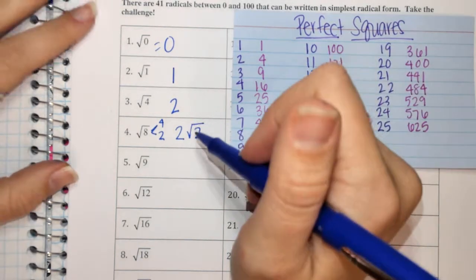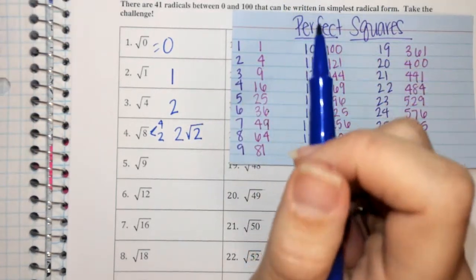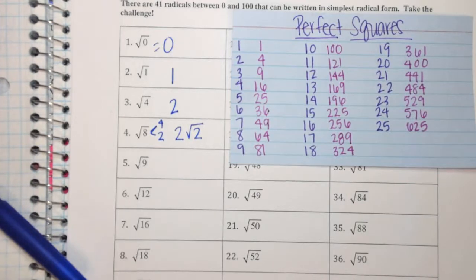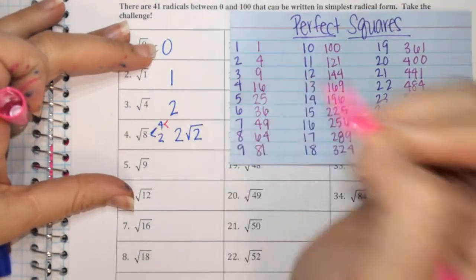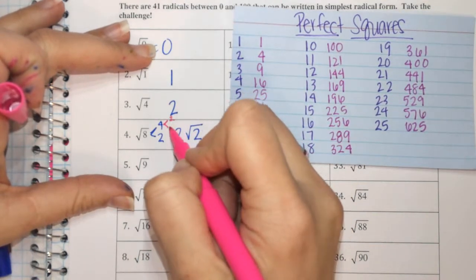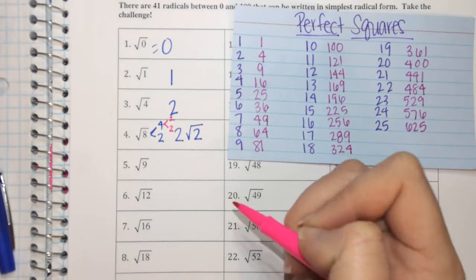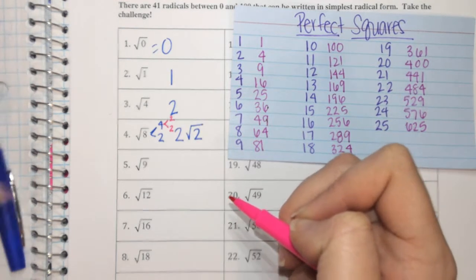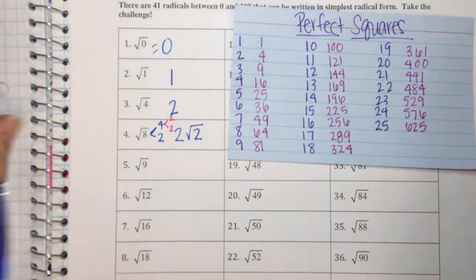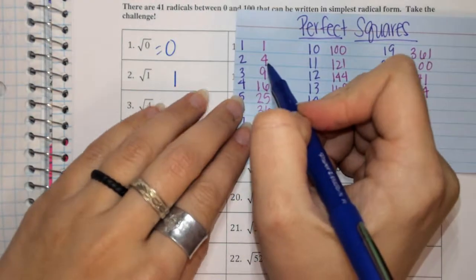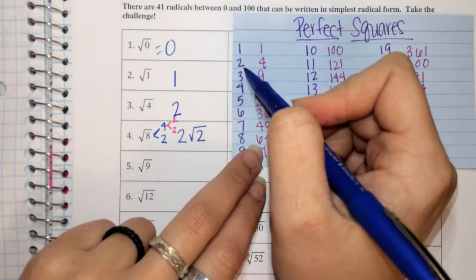Does anybody have a question on how we got 2 root 2? This is 2 and 2. You have to write that out. You have to know that 4 is 2 and 2. And also, what I did was I looked right here. When you get your perfect square, you just take the square root and bring it to the outside.